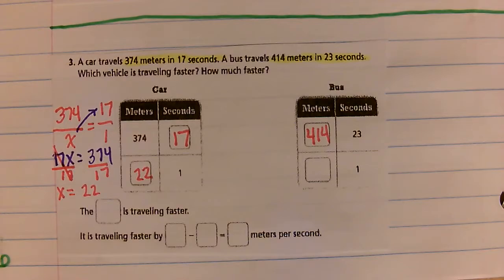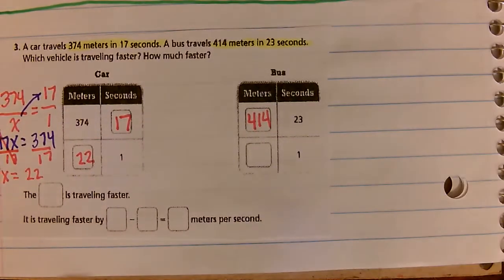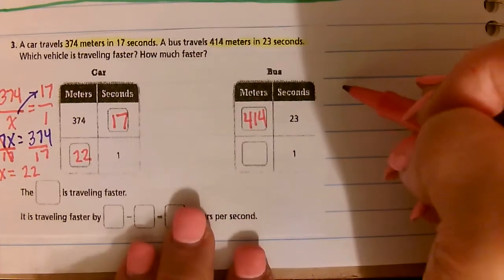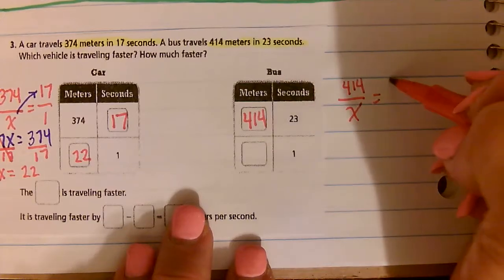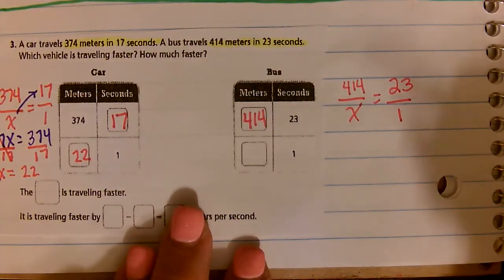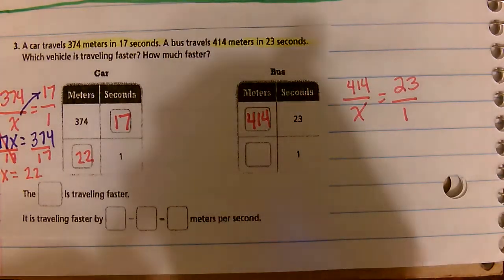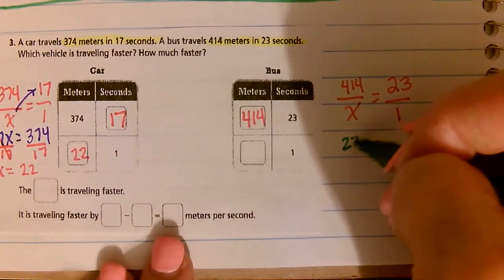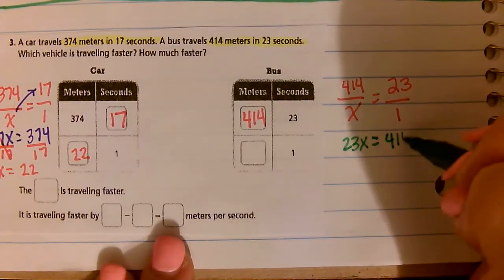We have to solve this one first. I'm going to take a little space over here to the right. So our proportion would be 414 over x is equal to 23 over 1. So you multiply your diagonals. x times 23, that's 23x, and that equals 414 times 1, which is 414.